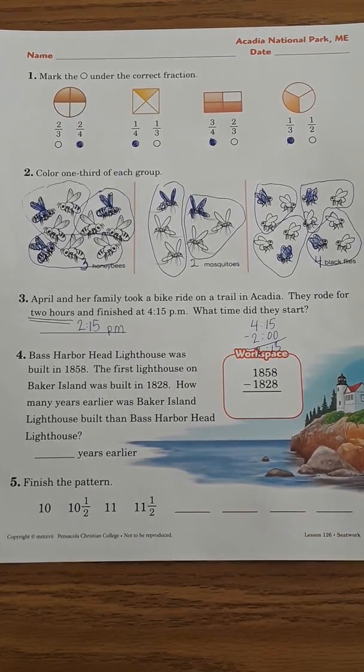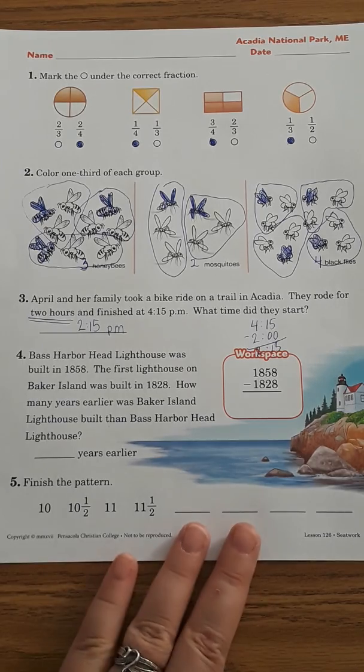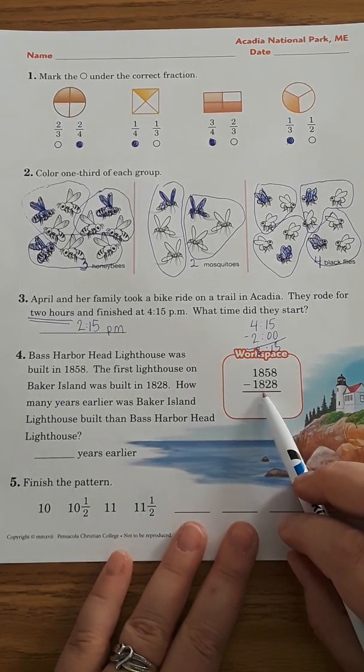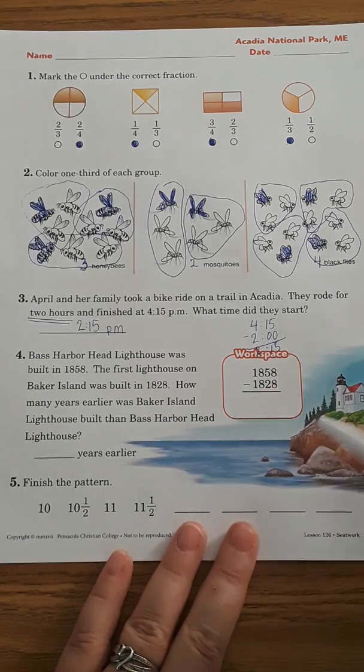Bass Harbor Head Lighthouse was built in 1858. The first lighthouse on Baker Island was built in 1828. How many years earlier was Baker Island Lighthouse built than Bass Harbor Head Lighthouse? How many years earlier? So, they show us what to do in our workspace. We subtract.